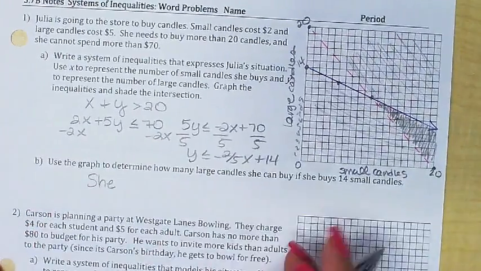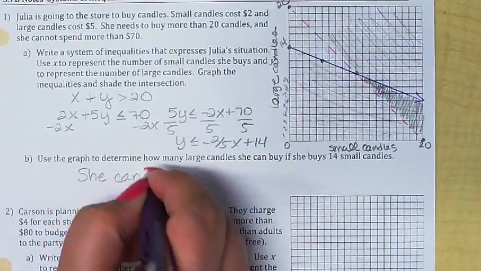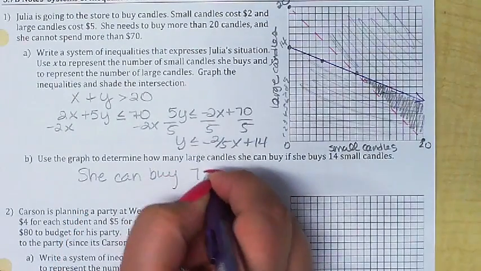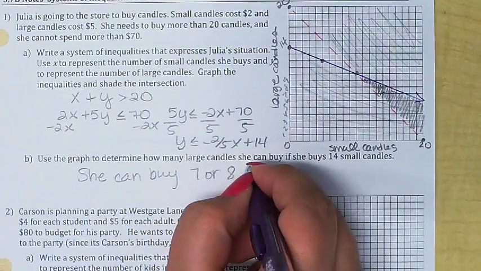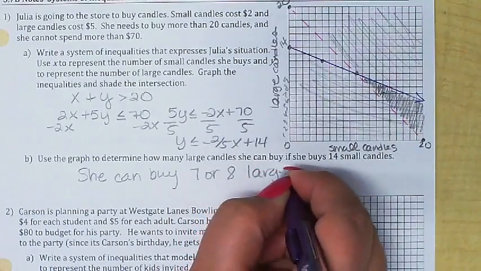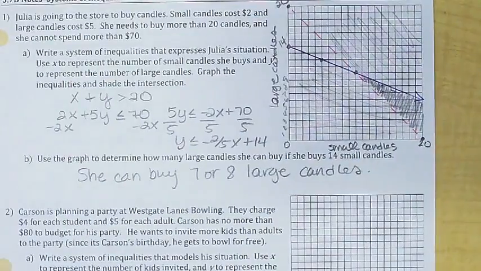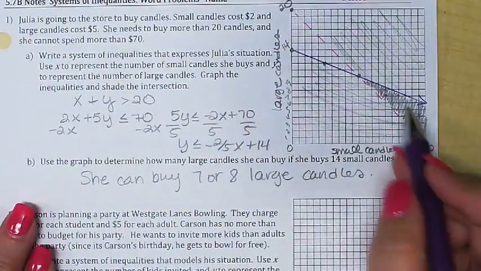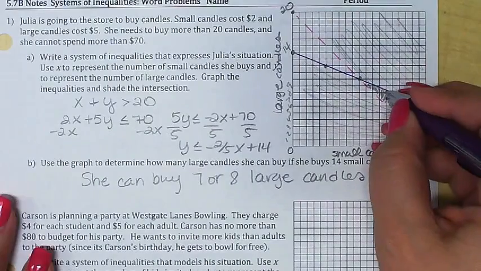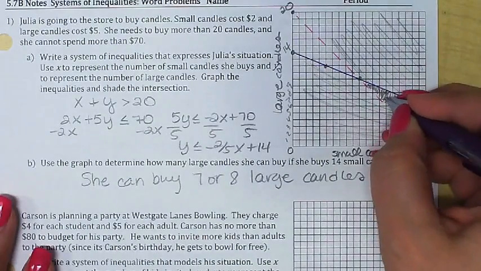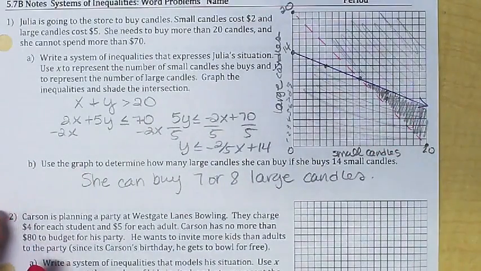She can buy large candles. There it is. And we're just using that region to guide what we can afford or what we can do here. So those are your two options, it seems like. All right. So let's see which one else do we want to try, and then y'all can check your work, and then we'll call it a day after that.